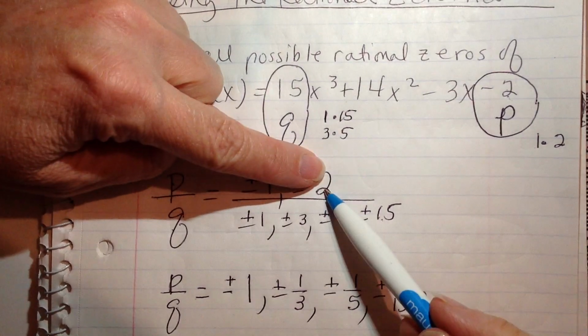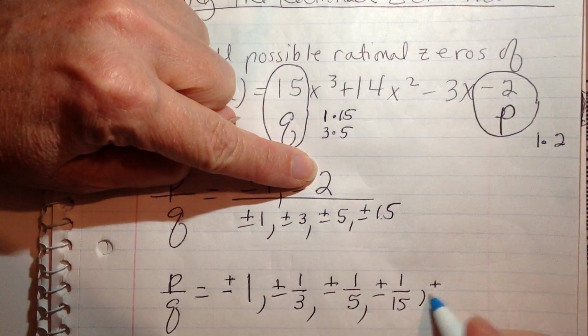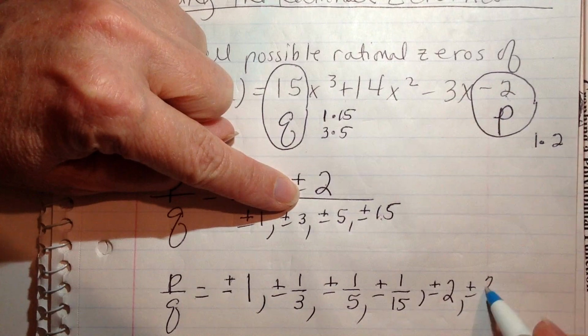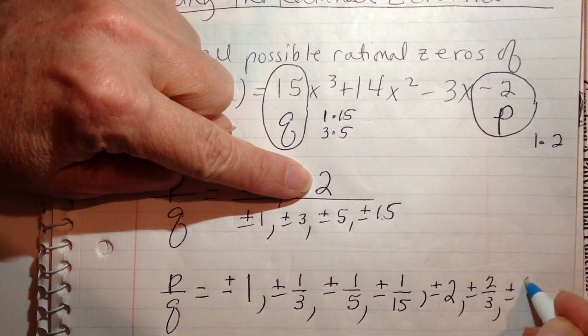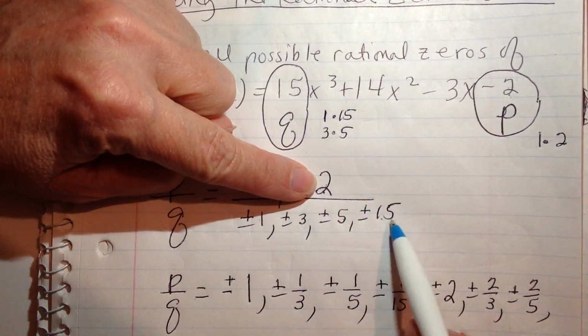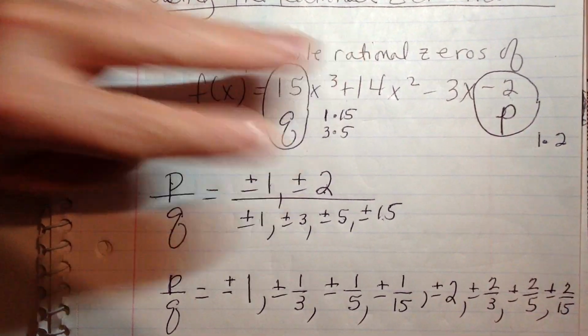Now we will place 2 over every q. 2 divided by 1, that's plus or minus 2. 2 divided by 3 is plus or minus 2/3. 2 divided by 5 is plus or minus 2/5. And then last, 2 divided by 15, so plus or minus 2/15.